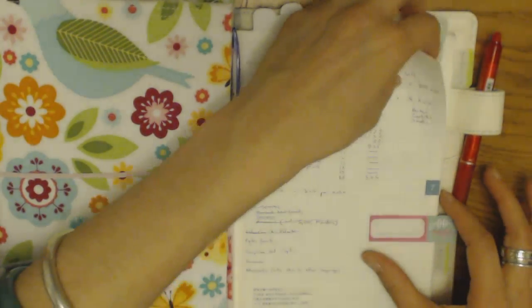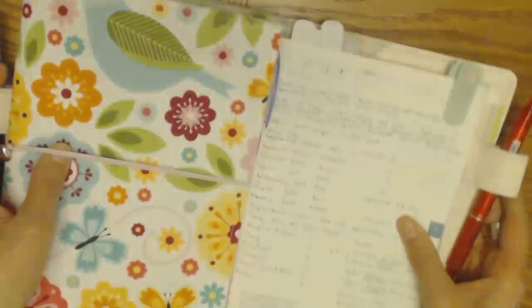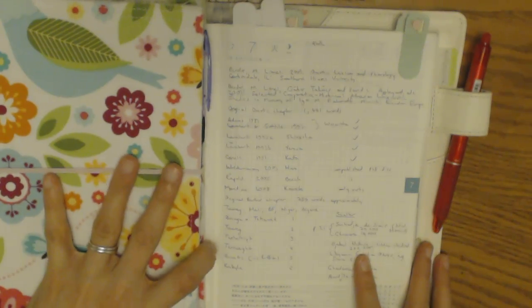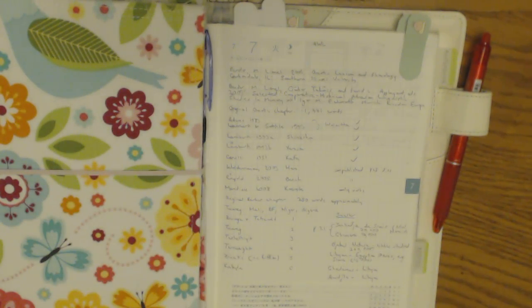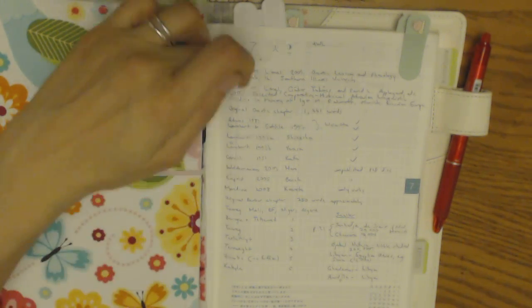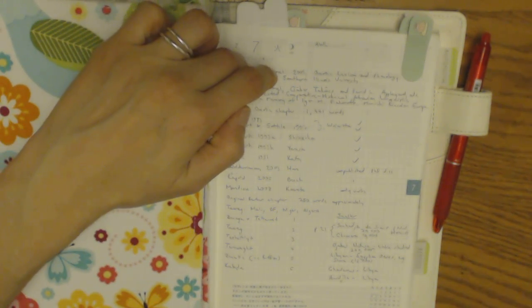So then, as I was continuing, I made some more random notes, but things that I had to check as I was working on the sections. So these are some bibliography items that I had to check.